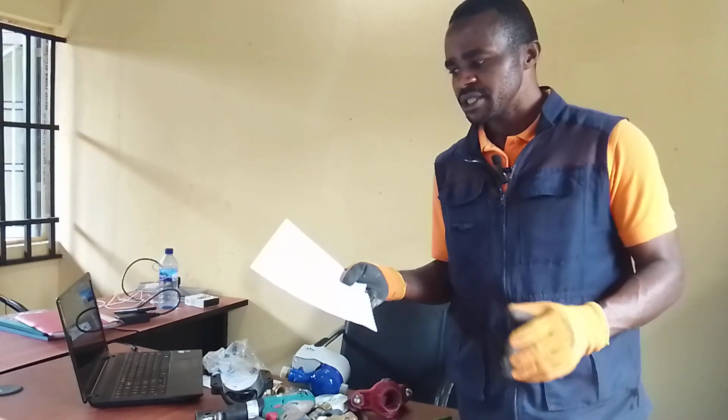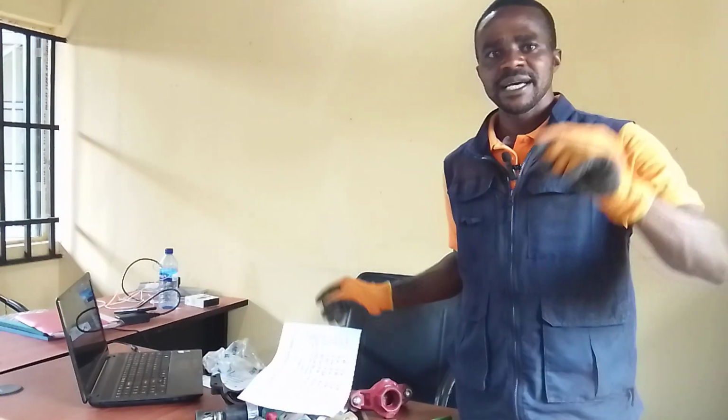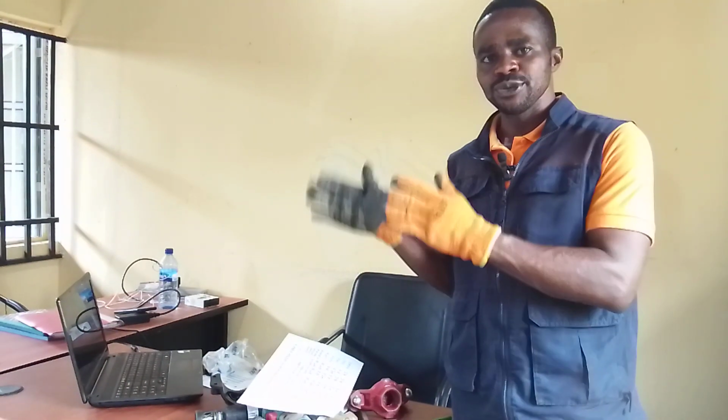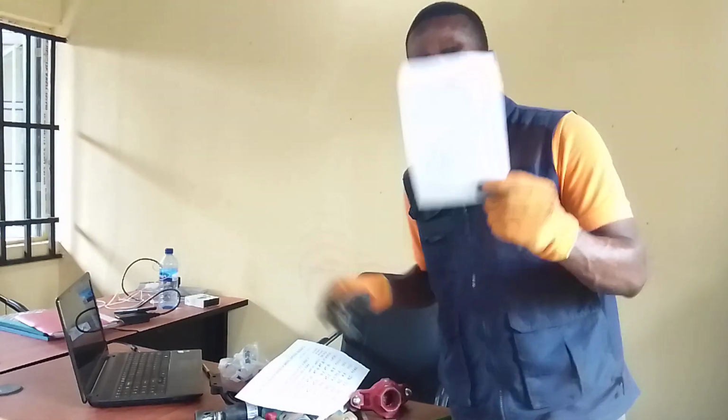So this is just the summary of what you should do when you are selecting your cable for pump installation. But most importantly, this is just a guide. Every pump has its own specifications in terms of cable sizing and in terms of temperature of operation and most other things. So for each pump, you must have it handy.